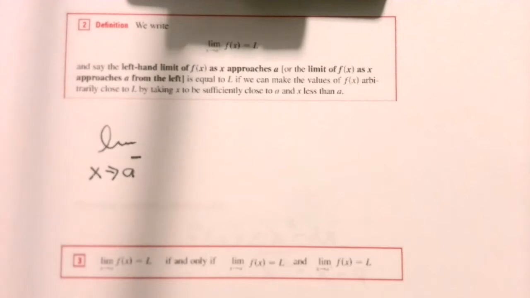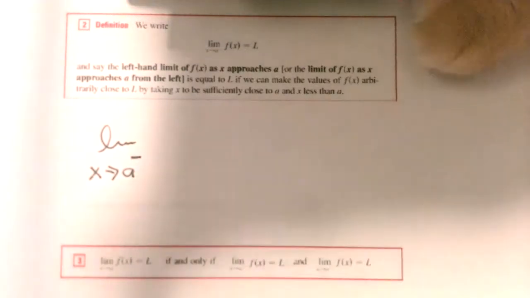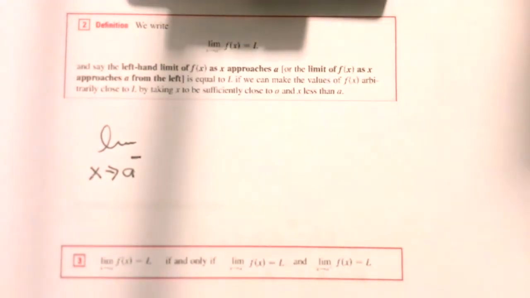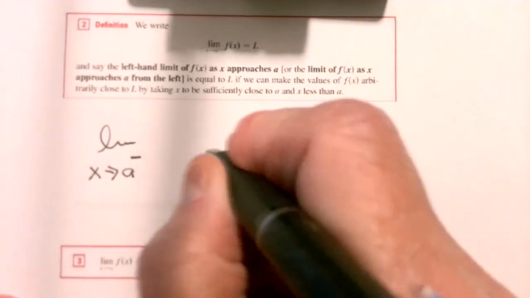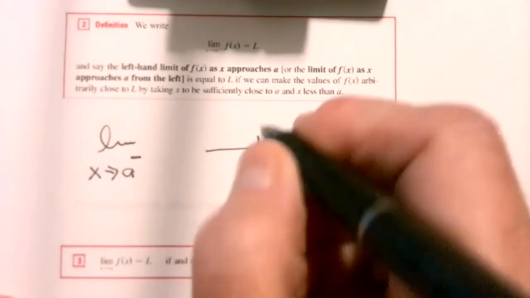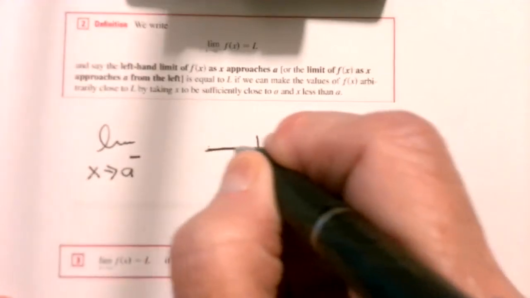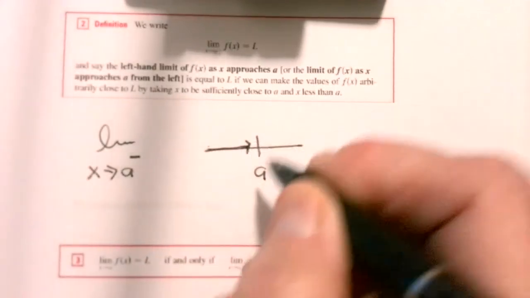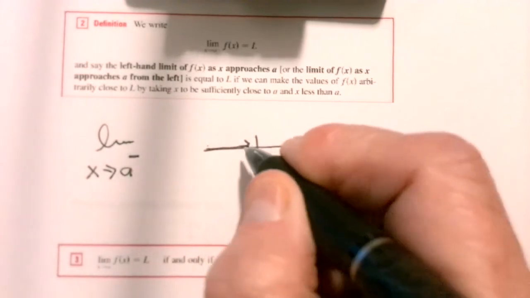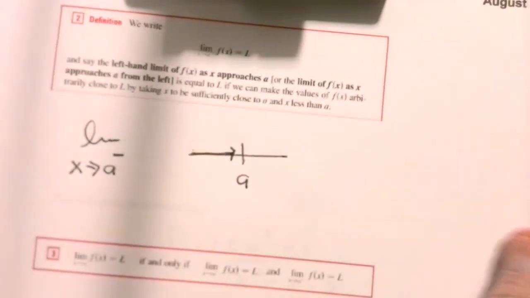It says, we say the left-hand limit of f of x as x approaches a, or the limit of f of x as x approaches a from the left, is equal to L if we can make the values of f of x arbitrarily close to L by taking x to be sufficiently close to a and x is less than a. Now what this means is, if you think on a number line and say this is a, we're coming in with numbers that are less than a. We're coming in to x being a, but with numbers less than a.